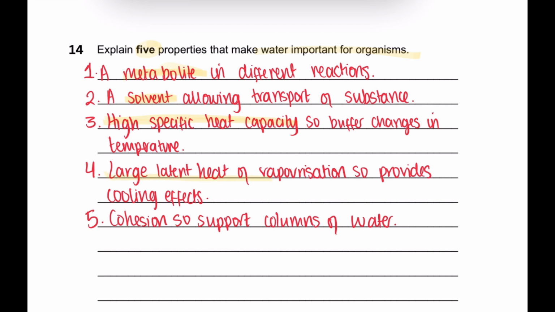It also has a large latent heat of vaporization. This means it provides a cooling effect through evaporation, so let's say sweating helps us cool down. And also it has cohesion, which is between the water molecules. This can support columns of water in plants, such as the transpiration stream, and also produce surface tension in supporting small organisms.